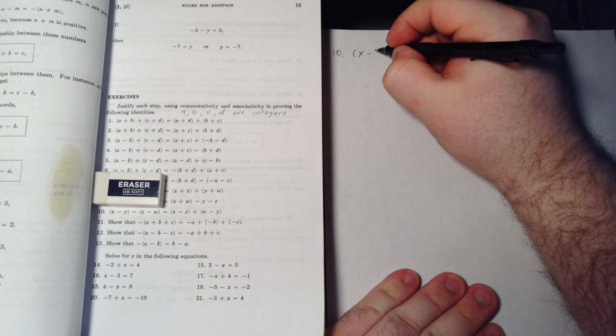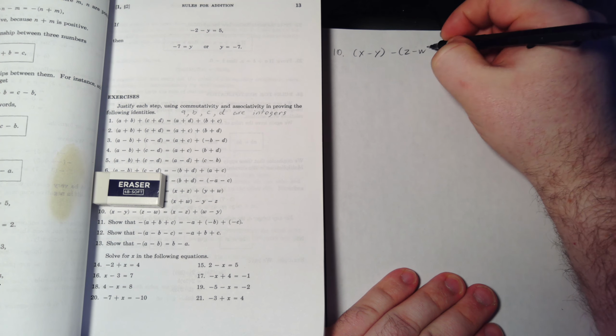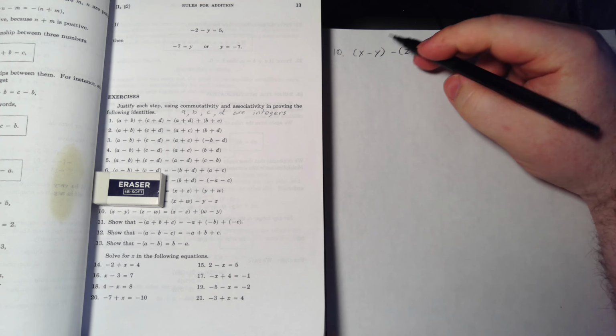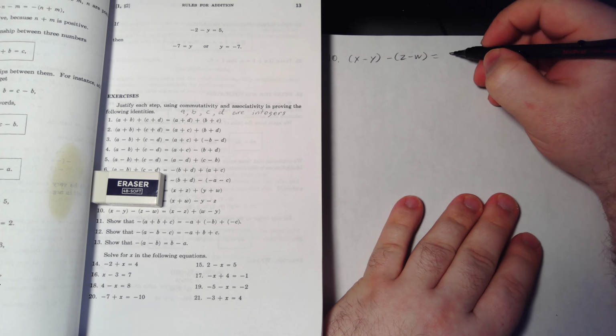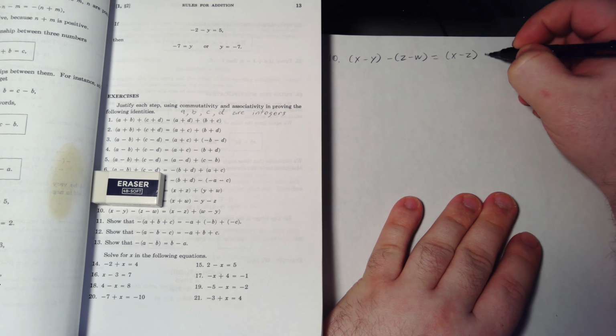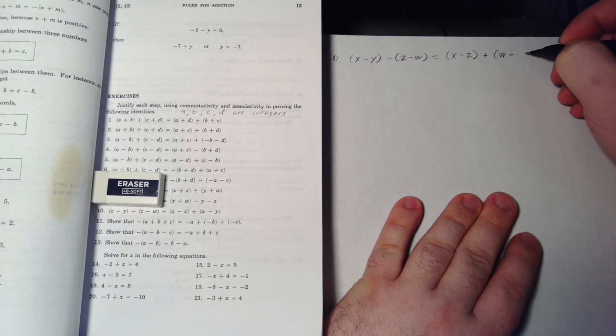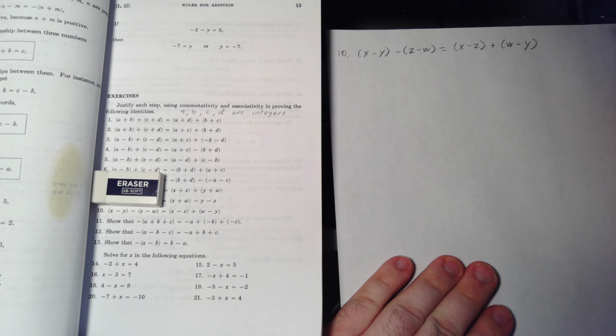So we have (x minus y minus z minus w) in parentheses, with (x minus y) in parentheses, so that is equaling (x minus z) in parentheses plus (y, w minus y) in parentheses. Okay, so how shall we do this?